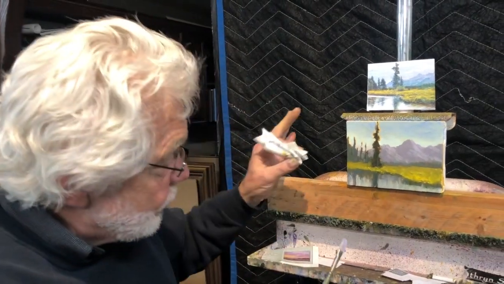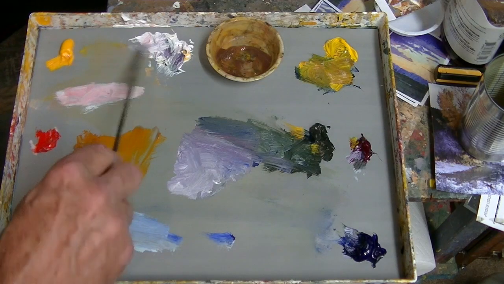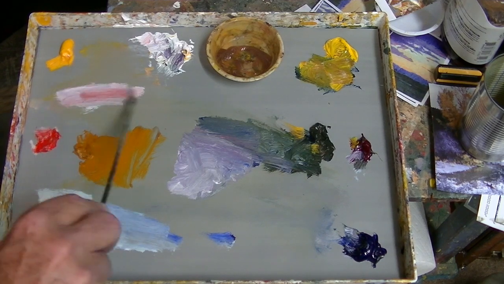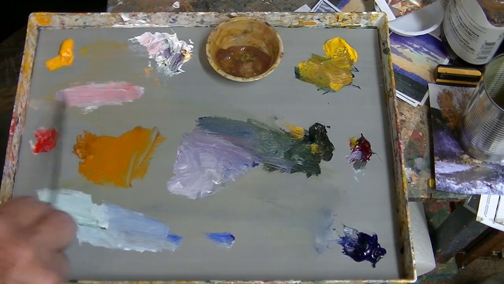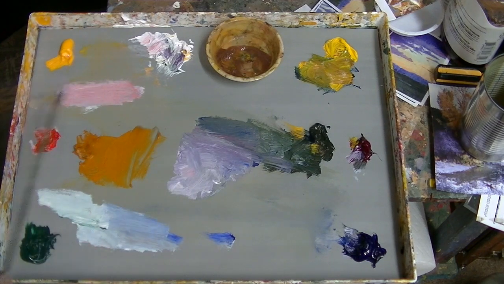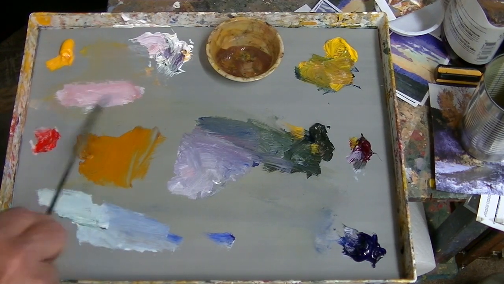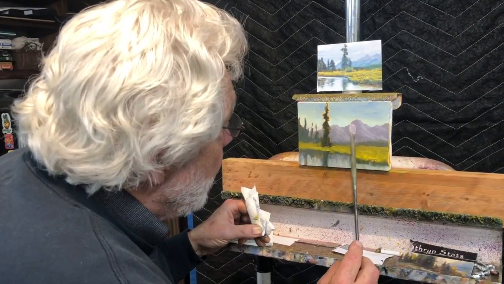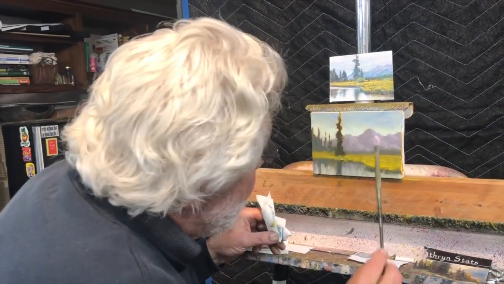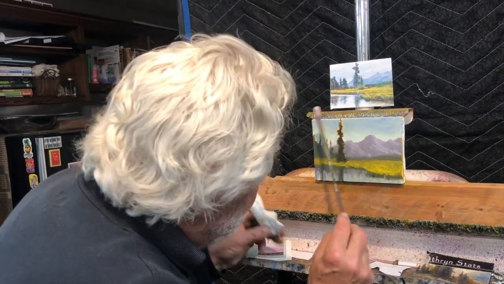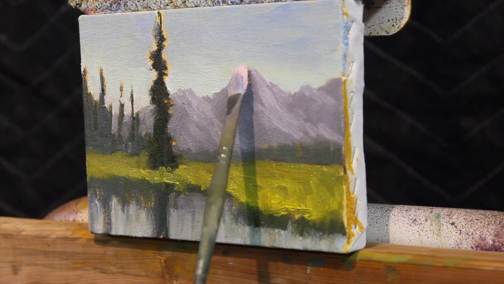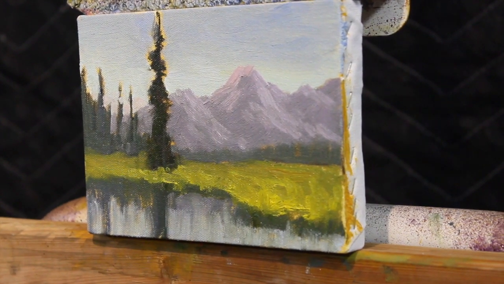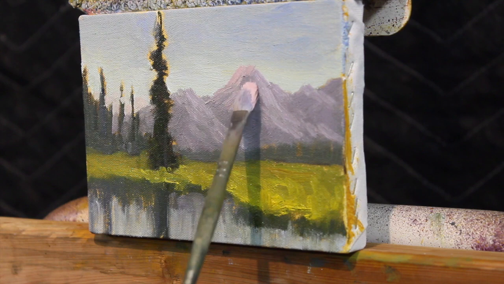Okay, now my light is coming from the left, so I'm taking some warm red and some white, and I'm putting that color over here just to test it on my palette, to see how it looks against that purple. Now, this light is coming from the left, so the left side of the mountain in down strokes. See, I'm putting light on this mountain.